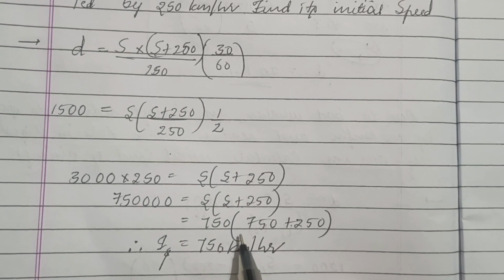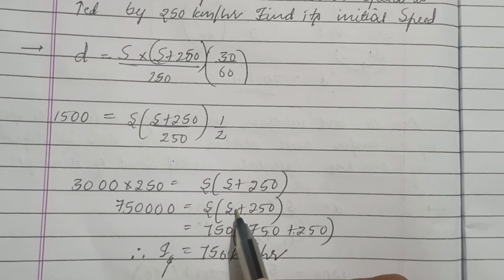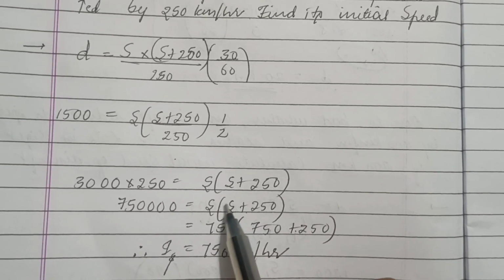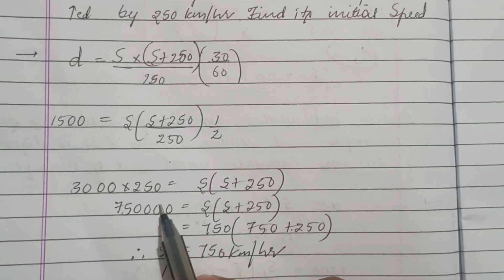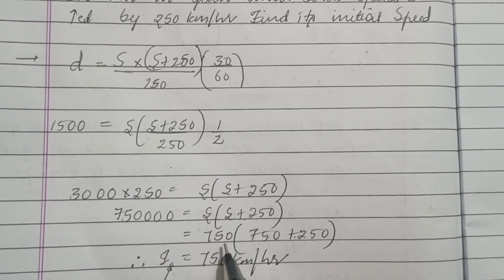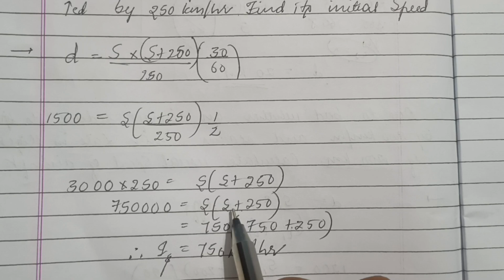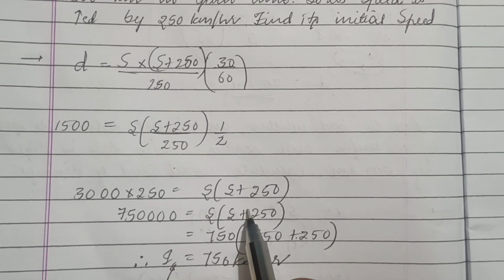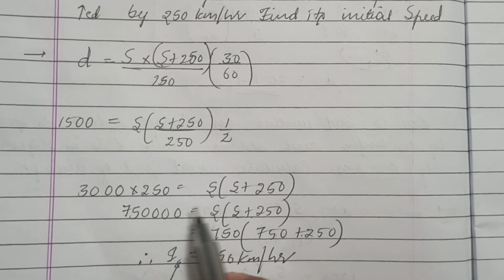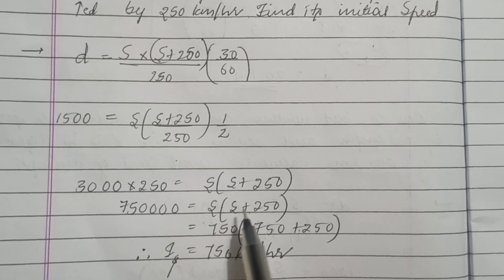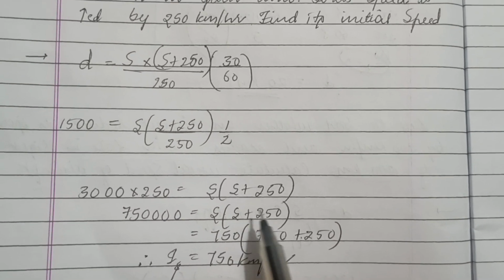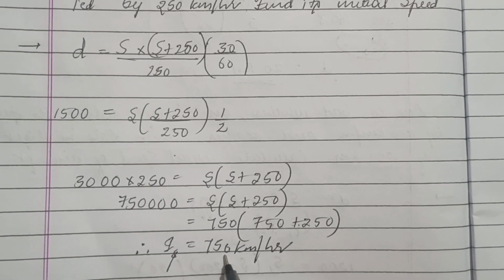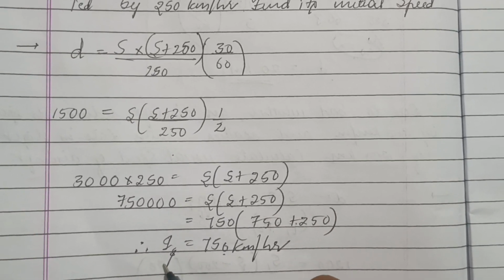After solving this we can guess: if I multiply 500 with 500 plus 250, that is 750, 7 5s are 35, which is not possible because LHS is not equal to RHS. So next I'll take 600, 600 plus 250 will be 850, 8 6s are 48, so that is also not possible. So next I'll take 750 here, 750 plus 250 is 1000, and if I multiply with this 750, I will get it. So 750 kilometer per hour is the initial speed of the plane.